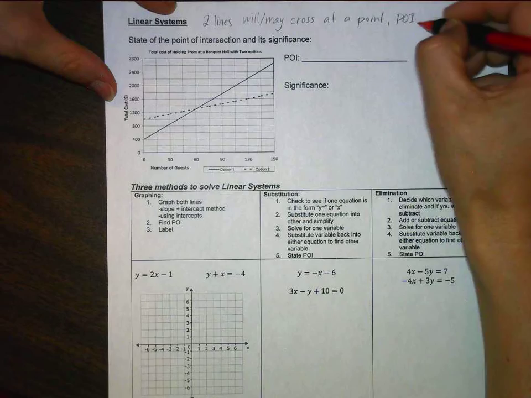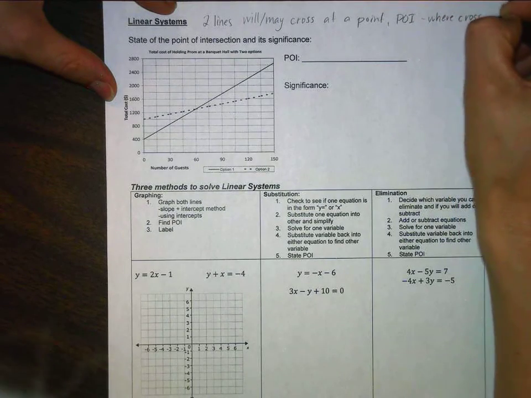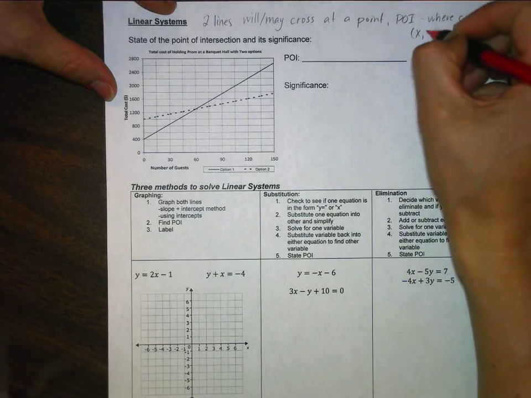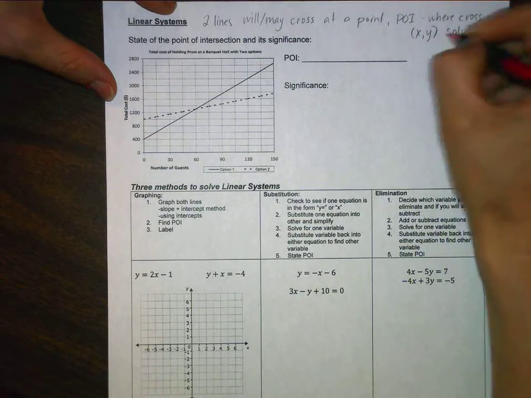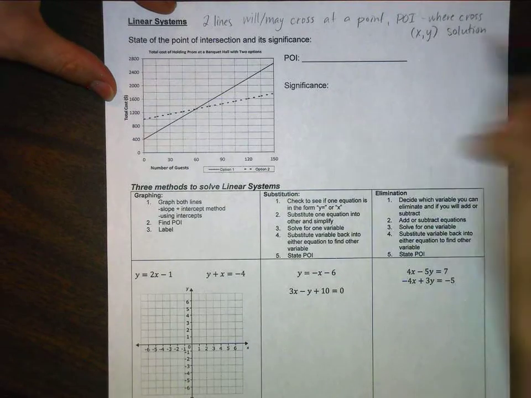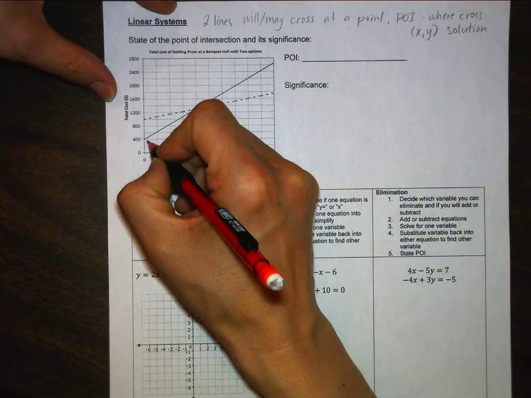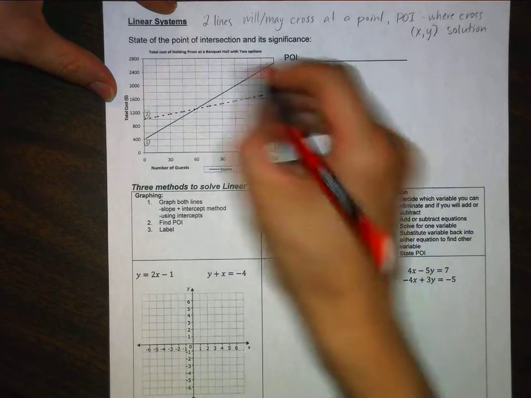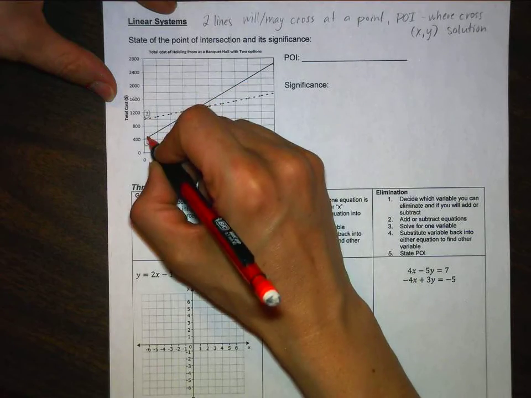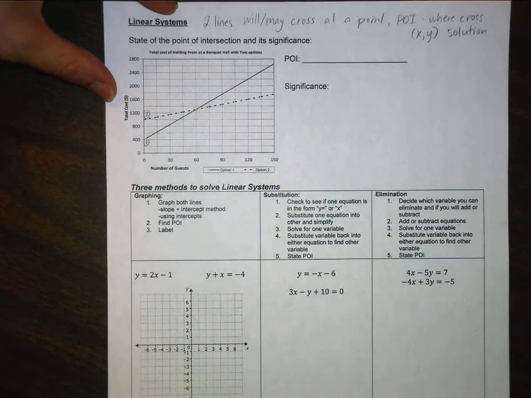And where they intersect is where they cross, and that is a point, xy. And that is the solution. The solution is the point where they cross. So in this case, if we look over here at this graph, let's call this option number 1 and option number 2. We have two lines. They both start at different points, and they cross at this point right here.